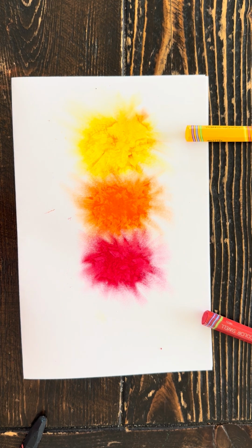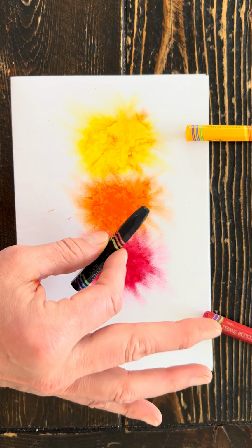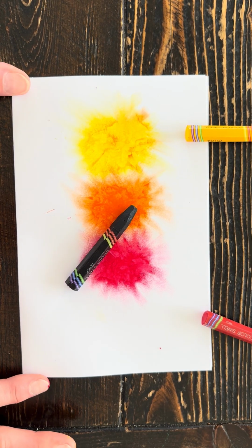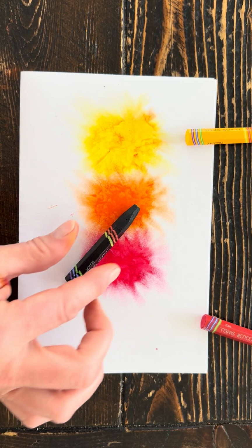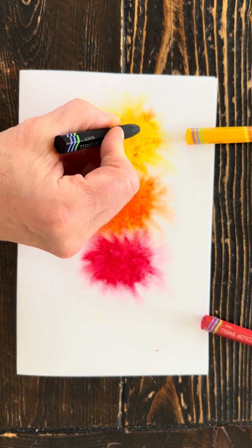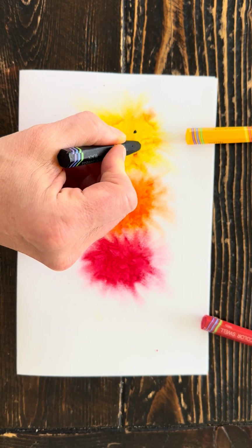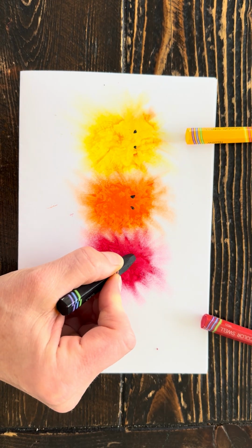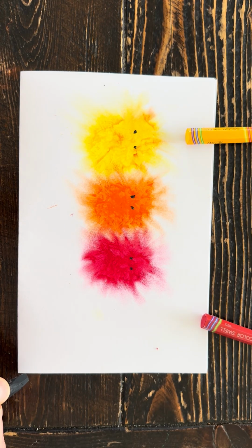Now, to make them look like a bird, what we're going to do is take the black and make a beak, and 2 eyes, and some feet. Okay, so this is tricky, but it's not too tricky. This is the top of my paper, and I'm just going to make 2 circles, 2 dots really, for eyes. Each bird gets 2 eyes.